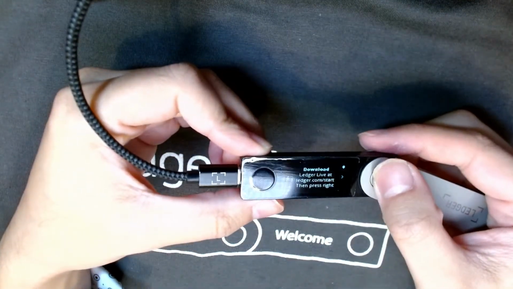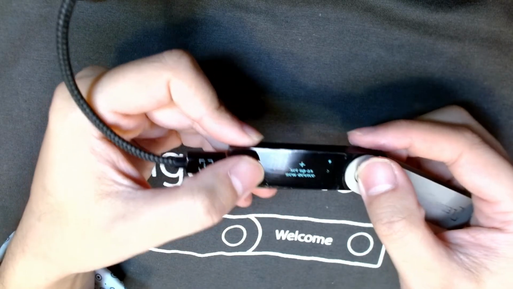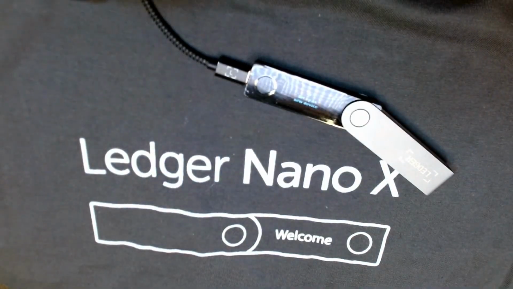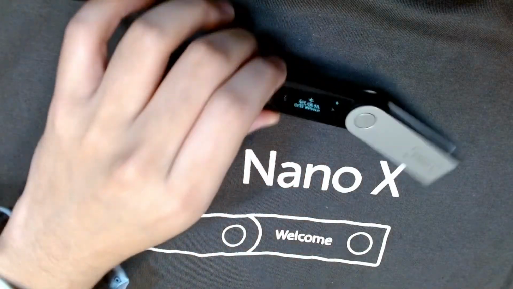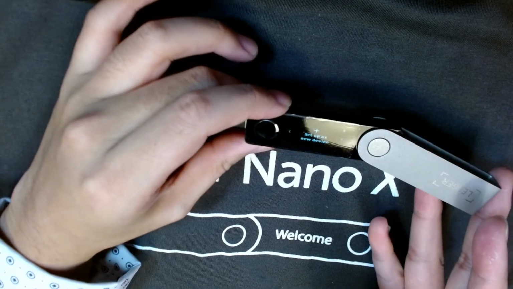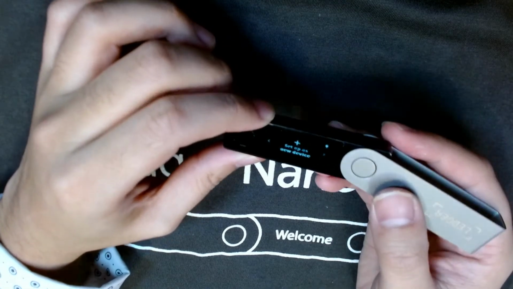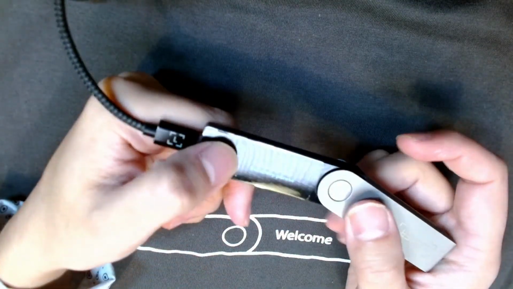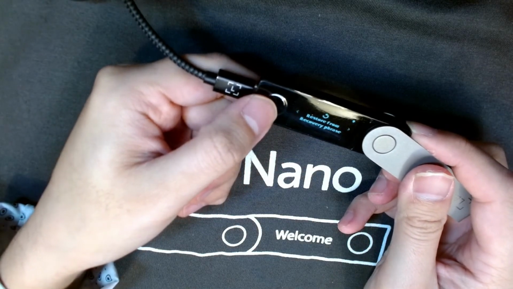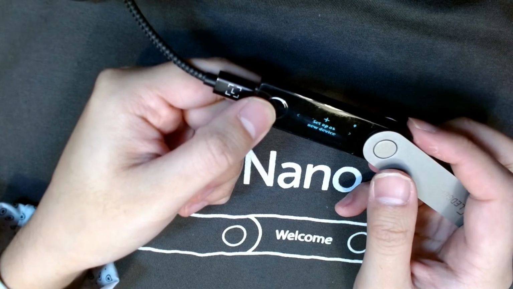Welcome. Use buttons to continue. Set up as new device, or restore from recovery phrase. All right, so once again, like I mentioned earlier, your recovery phrase is very important. So when you first get your Ledger device, if you're not getting this option, feel free to factory reset your device or reach out to us, right? It's very important that when you first get your Ledger, you always see these two options right here: restore from recovery phrase and set up as new device. Obviously, you want to do set up as new device.